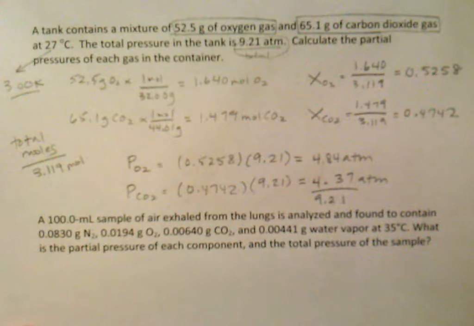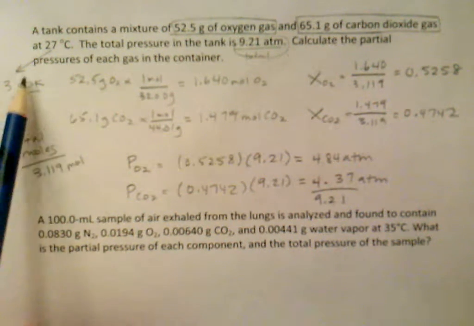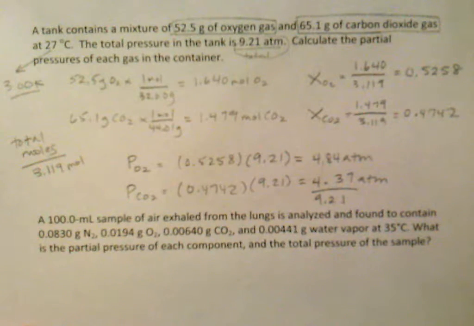It turns out that we didn't even need the 300K right here because we did it without that. We didn't have to use PV equals nRT, but I always convert it when I'm given Celsius, just in case. All right, one more problem we'll do.